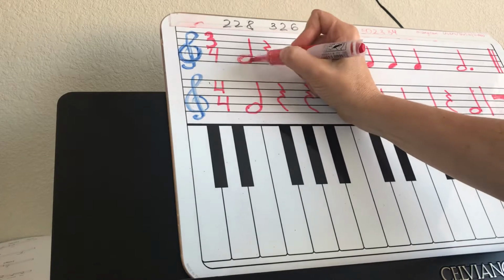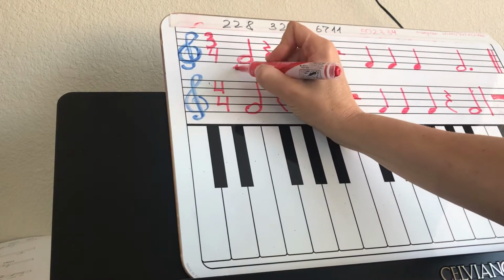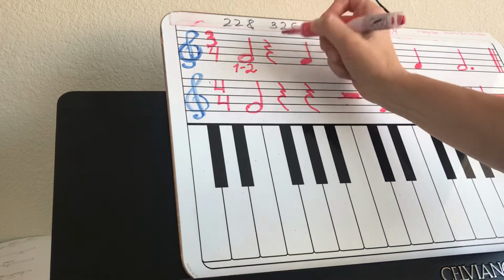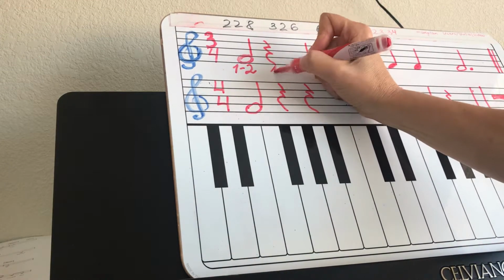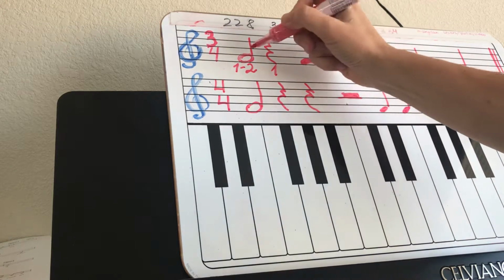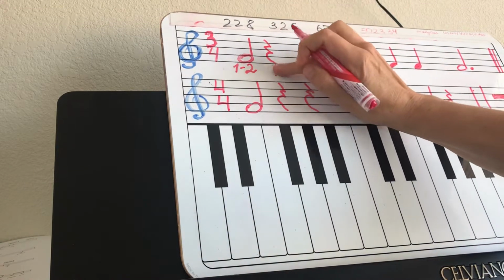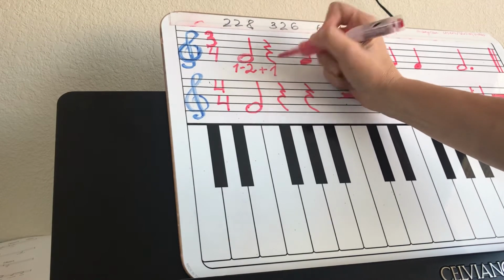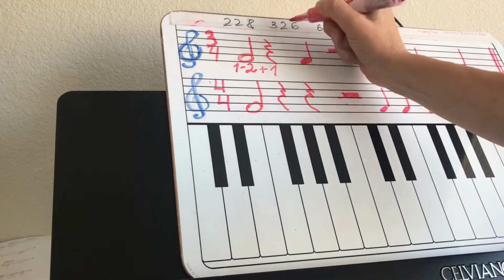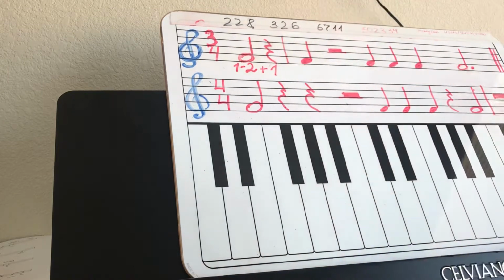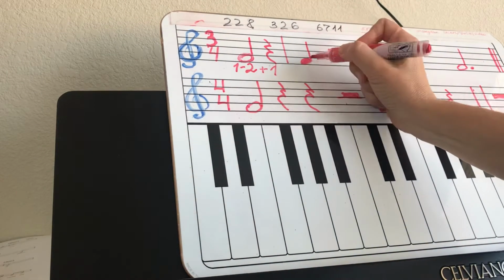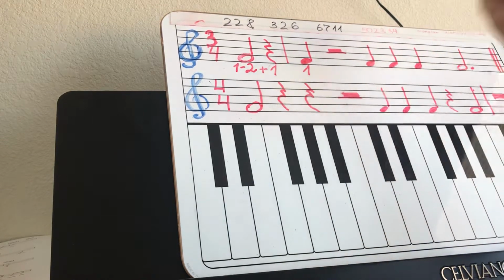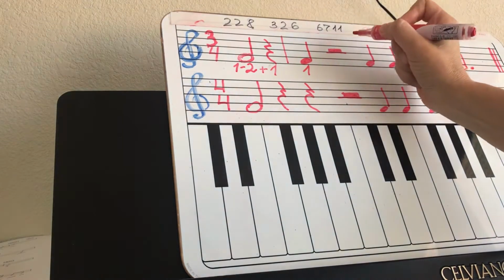The first one is a half note. It takes 2 beats. Yes, 1, 2. And this is our quarter rest, which takes 1 beat. So it's 1, 2, and this one is 1, 2 plus 1 is 3. We need a bar line. Here we have a quarter note which takes 1 beat. Here we have a rest.